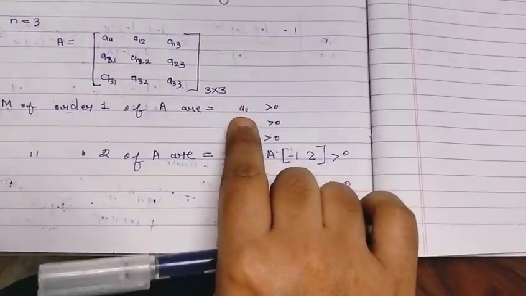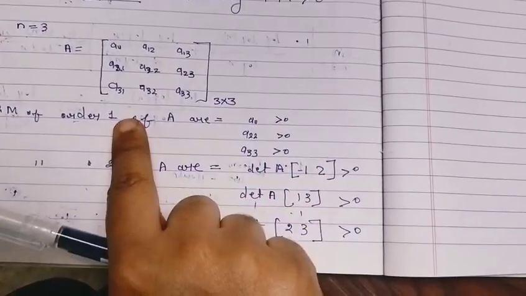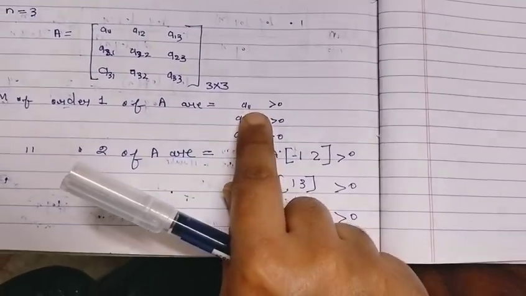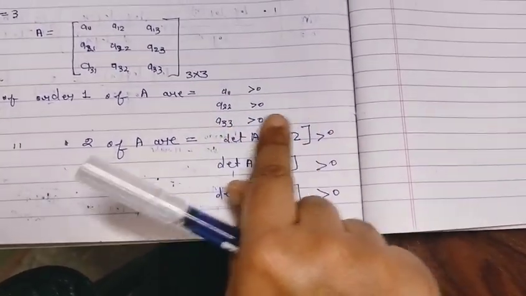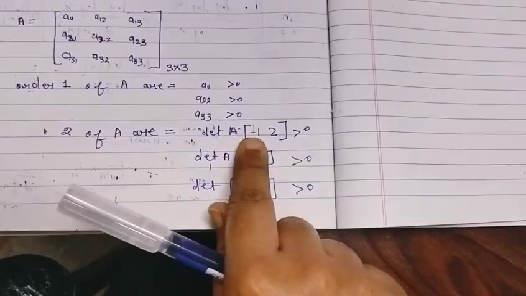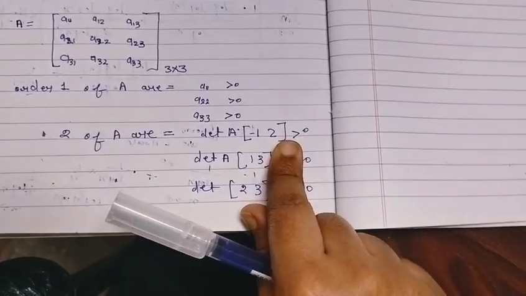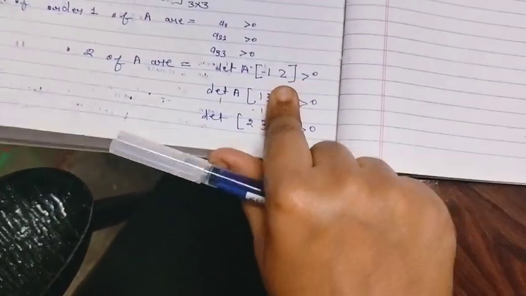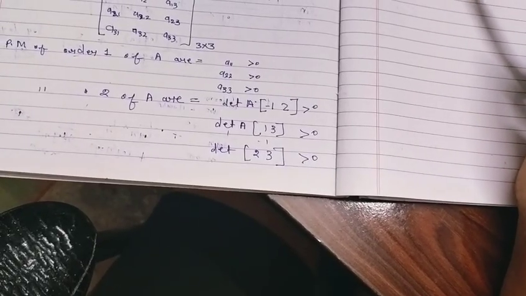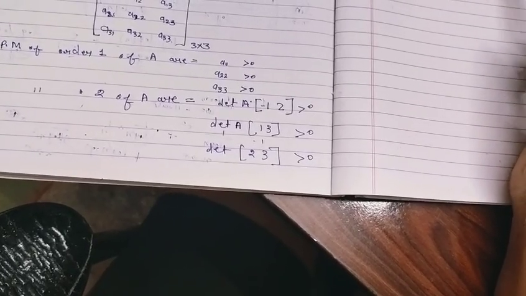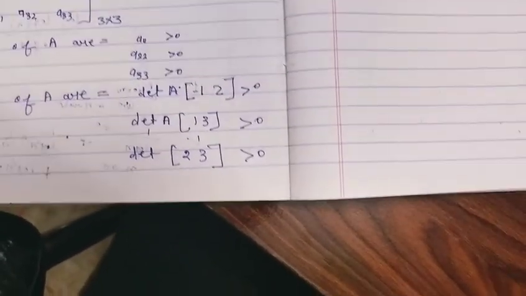Leading principal minors are: for order 1, A11; for order 2, determinant of A with first row first column and second row second column; and for order 3, it is nothing but determinant of A. So it should be greater than 0.